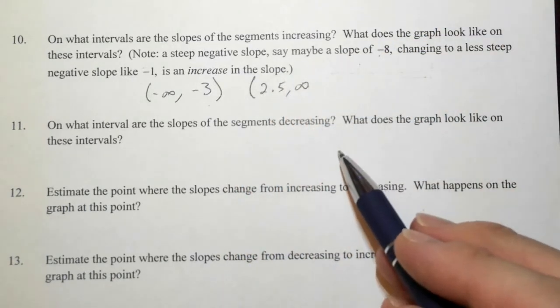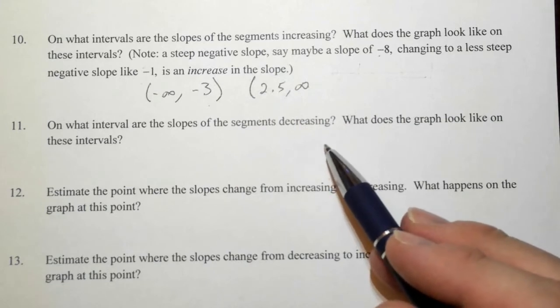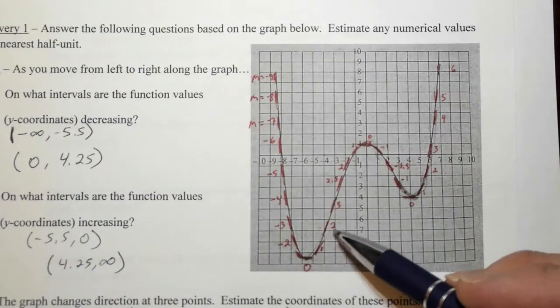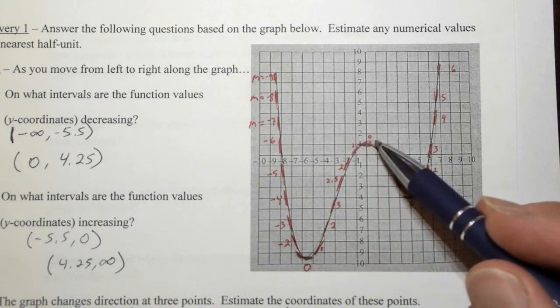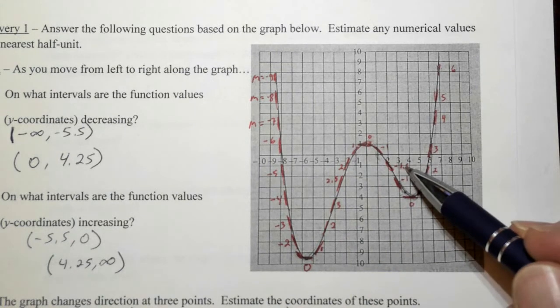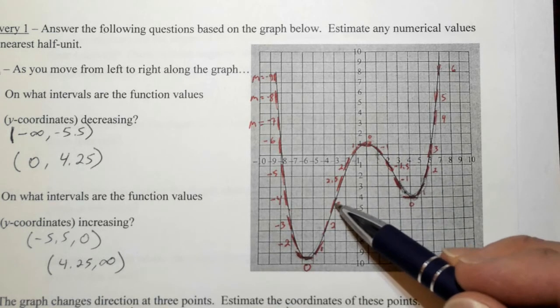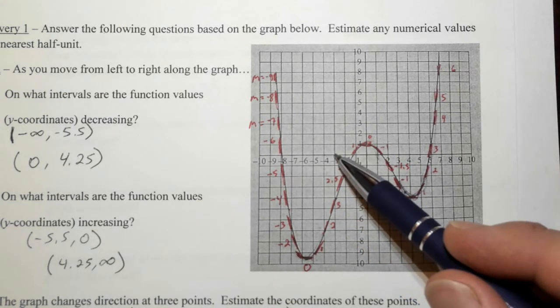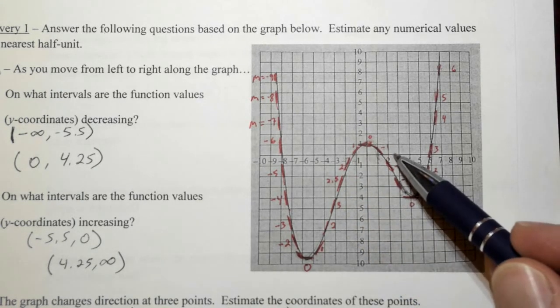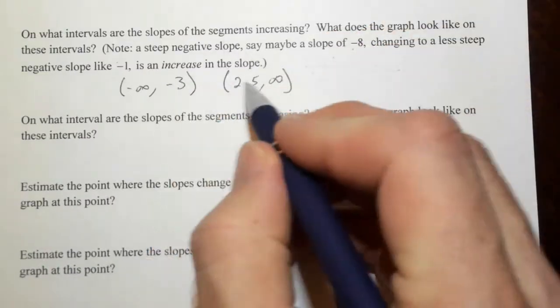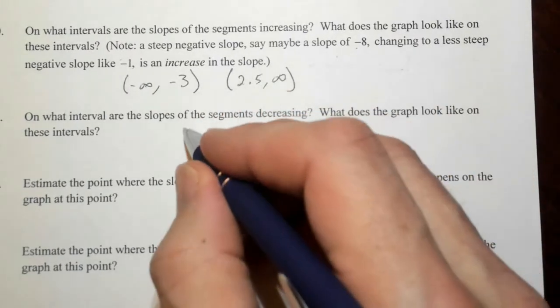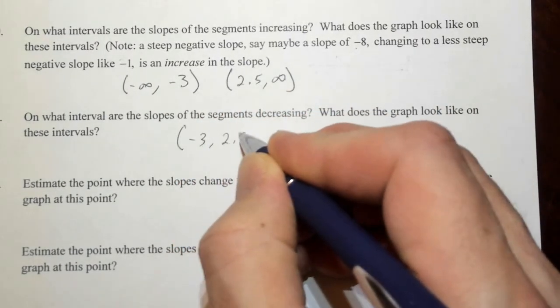On what intervals are the slopes of the segments decreasing? Well, we increase all the way up here to a 3, then we decrease to 2.5 to 1, 0. We drop down to -1, -1.5. So from here to about there, our slopes decrease from 3 all the way down to -1.5. So on the x values, we're talking about from -3 to about 2.5. In other words, it's the only interval that was not mentioned up here, -3 to 2.5.